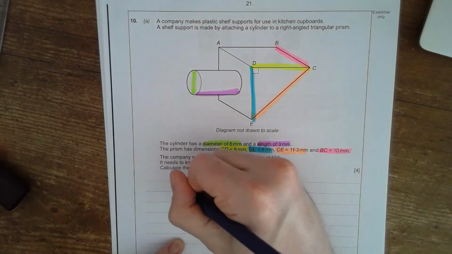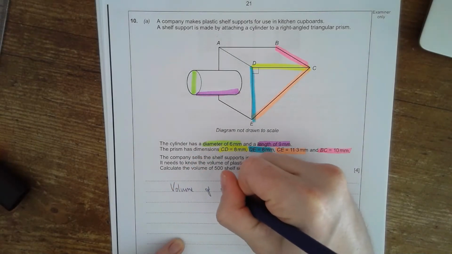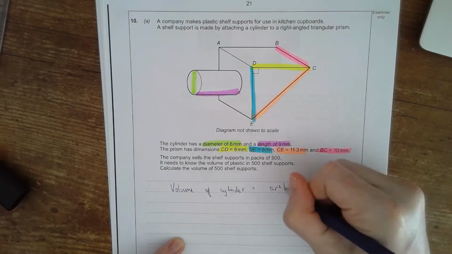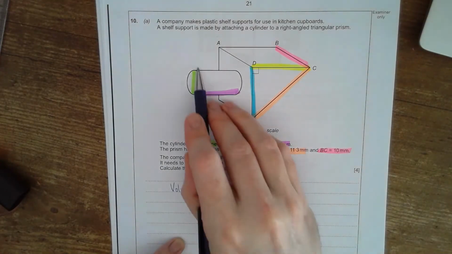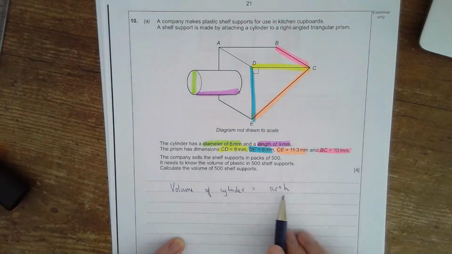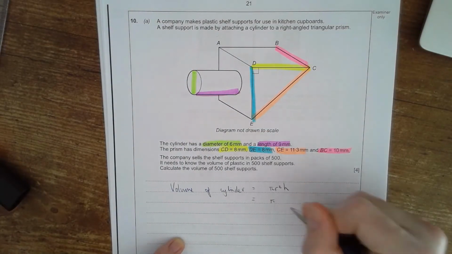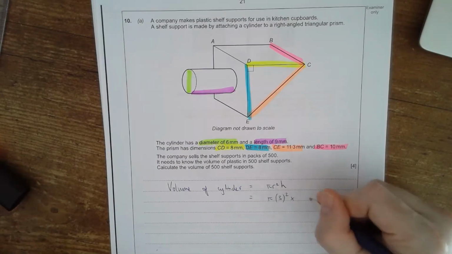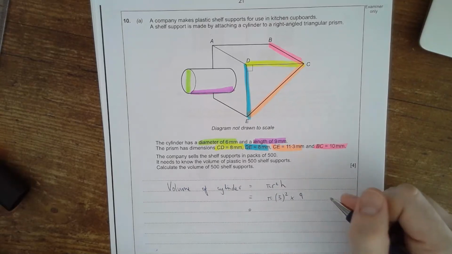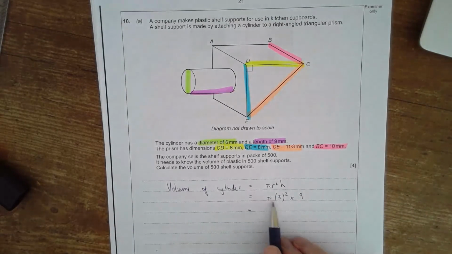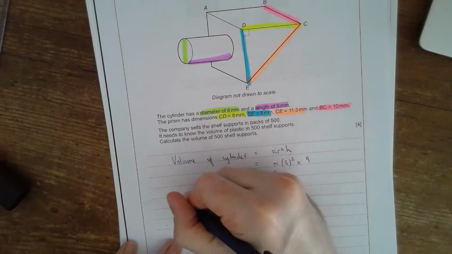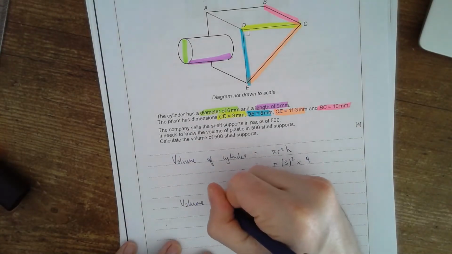So the first thing I do is work out the volume of the cylinder. Volume of the cylinder would equal pi r squared h. Pi r squared is the area of the circle, times by the length would give me the volume of the cylinder. So be careful here, that's pi times 3 squared because we were told the diameter, and then times that by the length of 9. Now, I'm actually going to leave that in pi. Pi times 3 squared, that's 9. 9 times 9 is 81, so that's 81 pi. And then I'm going to work out the volume of the triangular prism.